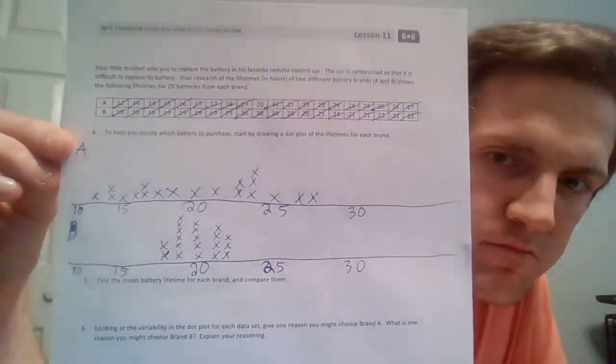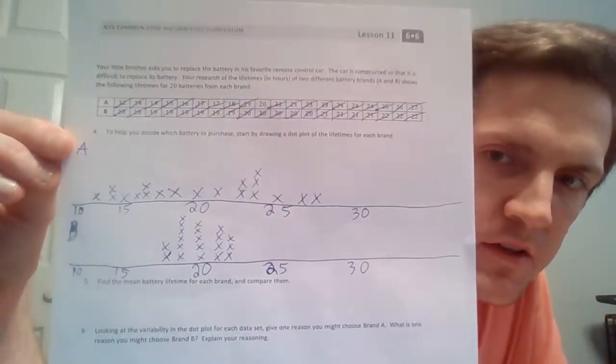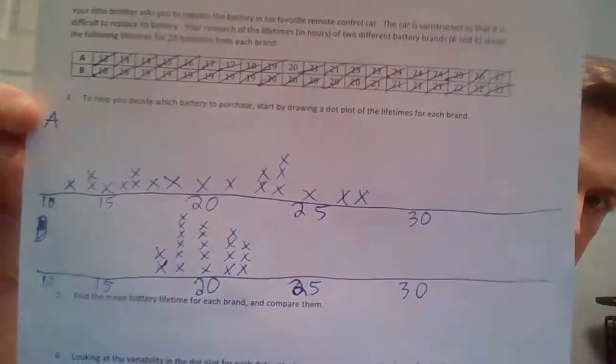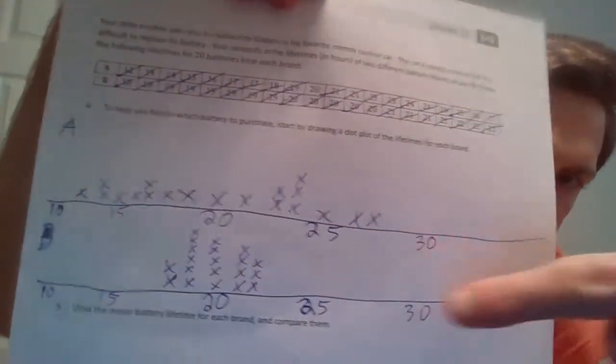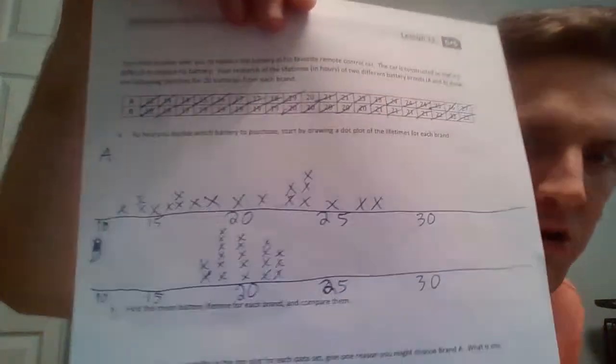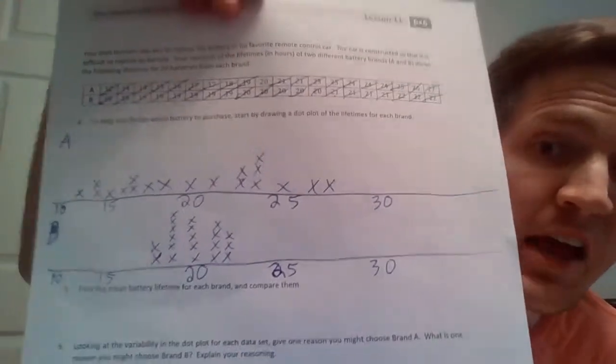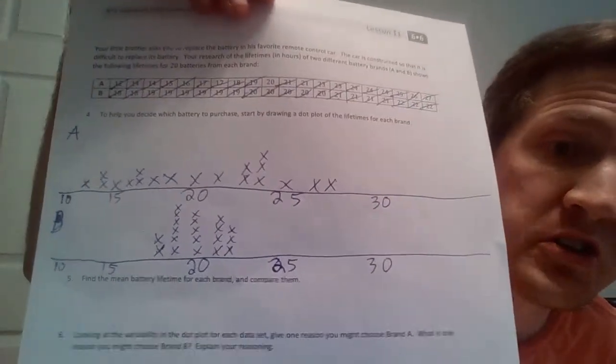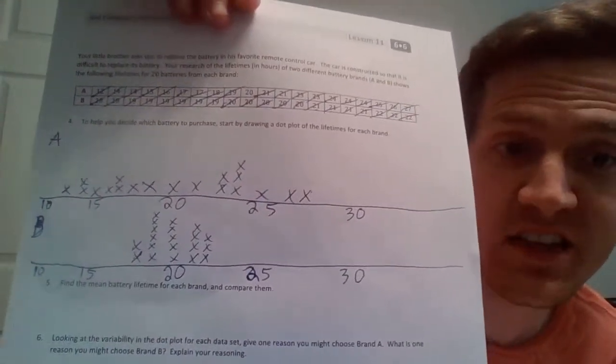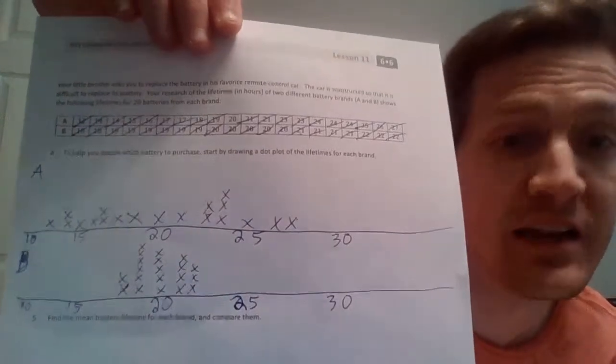Okay. So that's what my dot plots look like, something similar to that. If you spread your numbers further out across the page, it'll look a little more spread out than mine. Again, mine's not totally perfect, but the point is made. The idea is, if you look at it, it clearly looks like the numbers for B are more consistent than A because B's are closer together than A's, right?